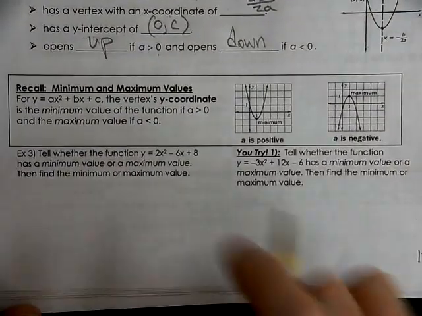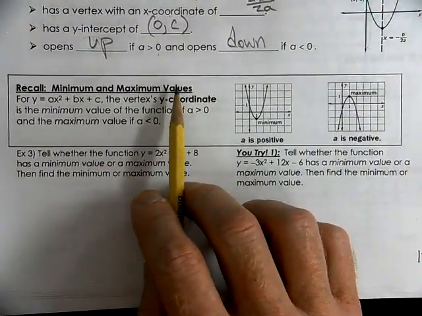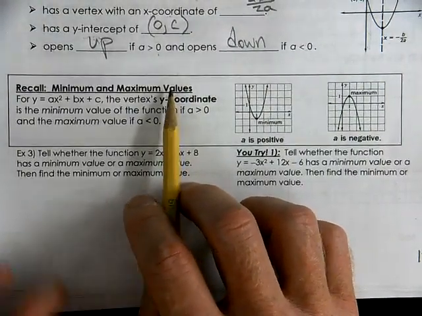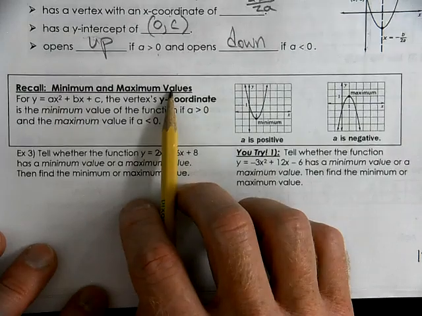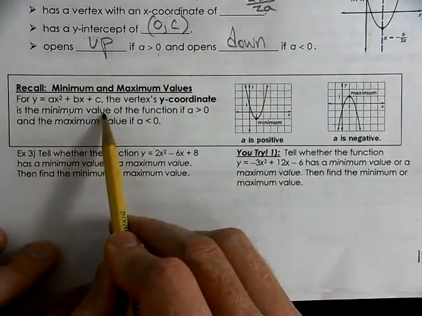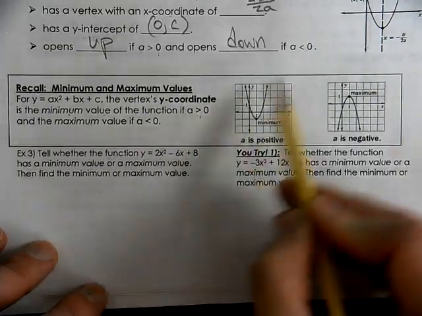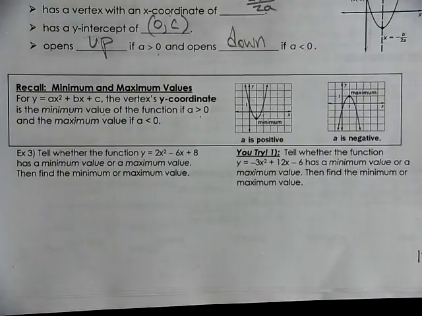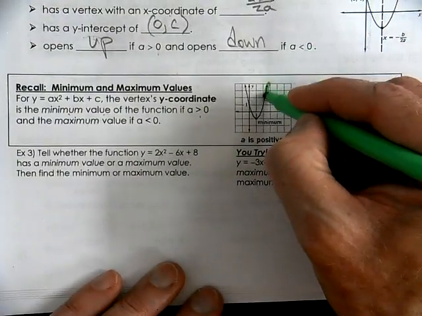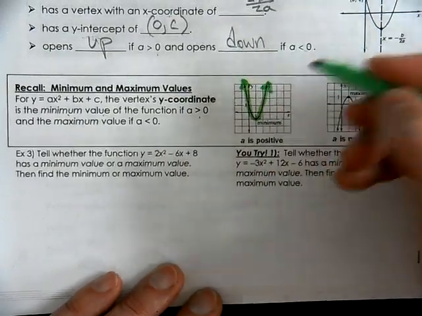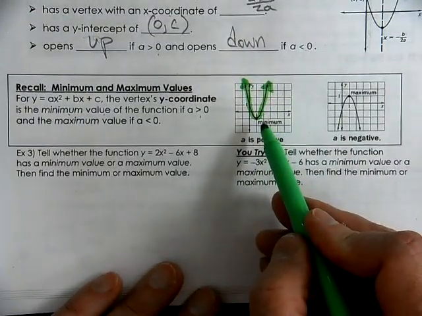When we talk about max and min values, we've discussed those using our different forms of quadratics. So you should be pretty familiar that we get a minimum value when a is positive. There we have a is positive. If I trace out the graph, you see that it is opening upwards and has a low point.